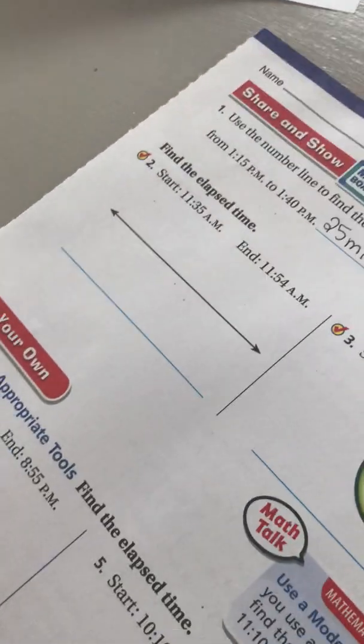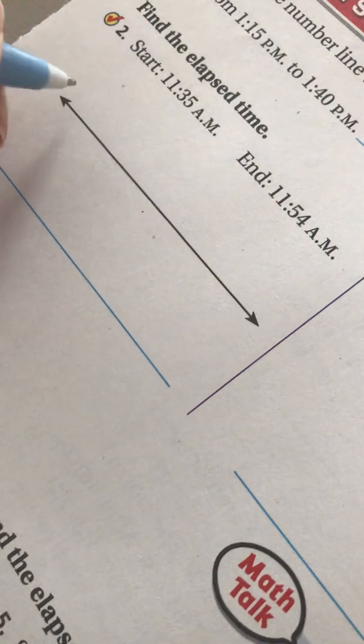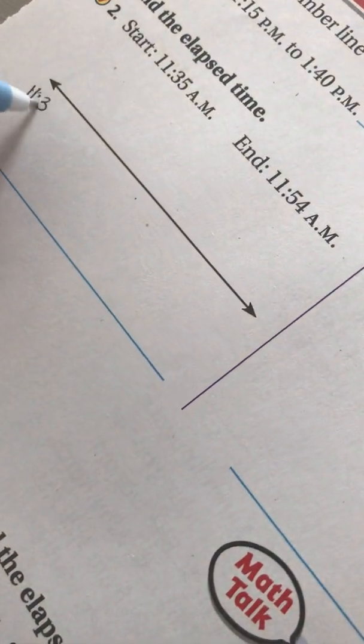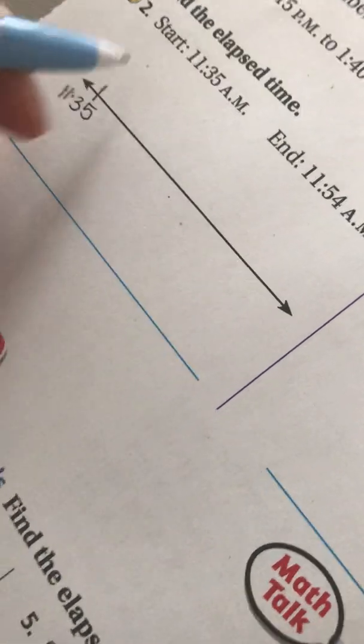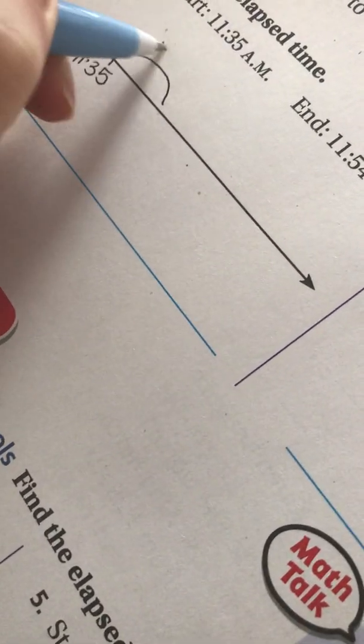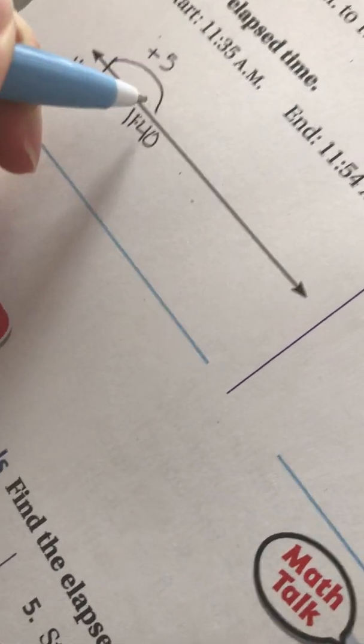All right, we're gonna do the same thing for number 2. Our start time is 11:35, so that's gonna be right here. Okay, now I'm going to jump 5 minutes again to get to 11:40. Nice and easy to work with.